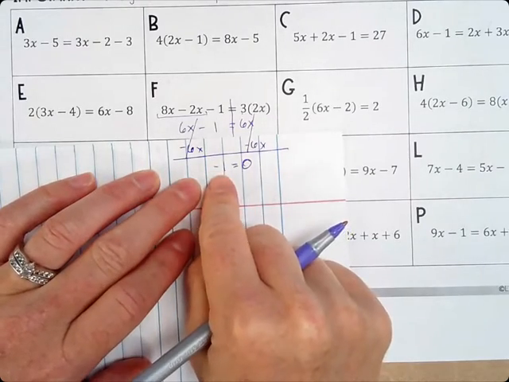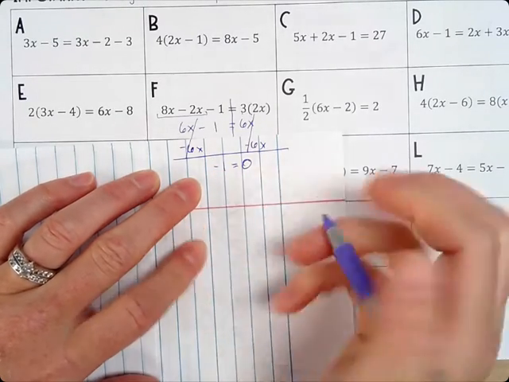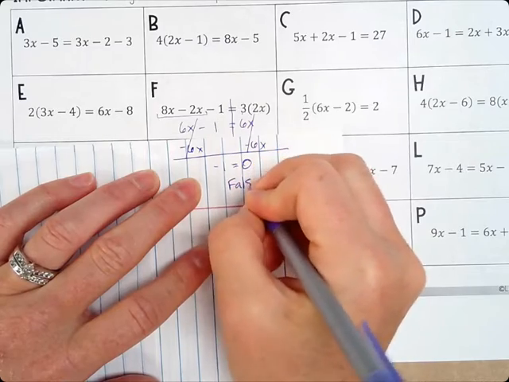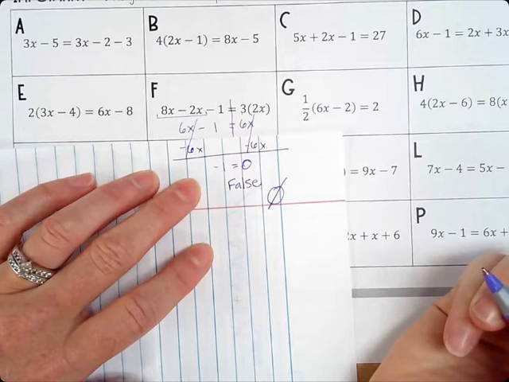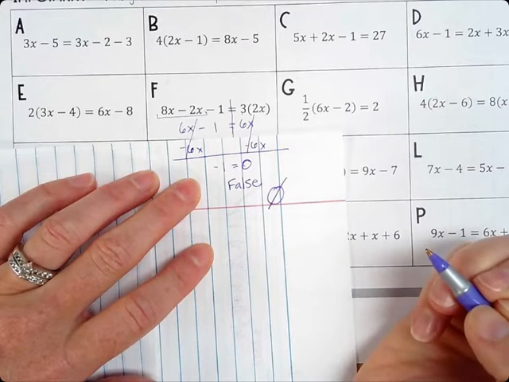So what do you notice about -1 equals 0? It doesn't equal. All right, it doesn't equal, it's false. So what is our solution? No solution. It's no solution.